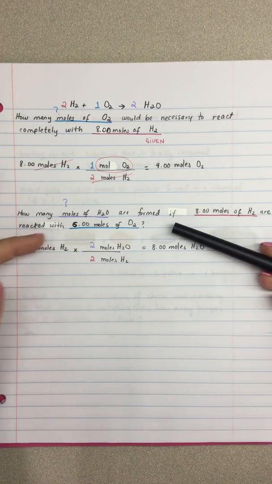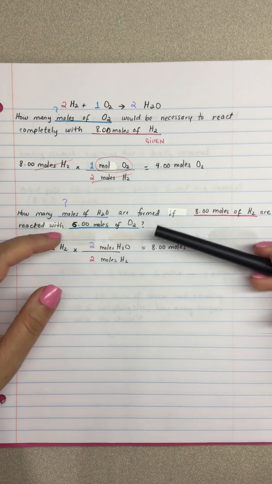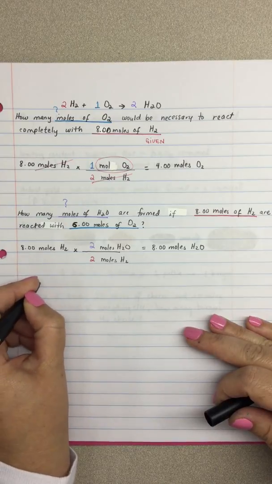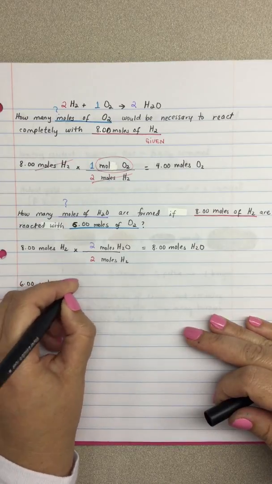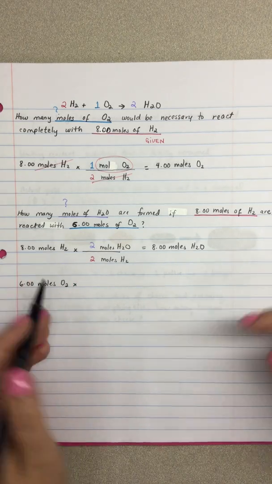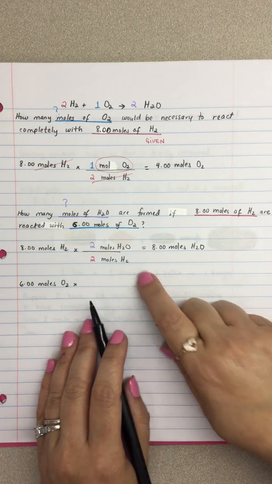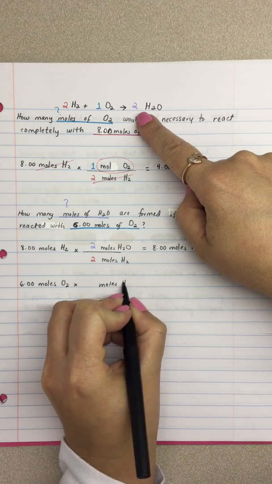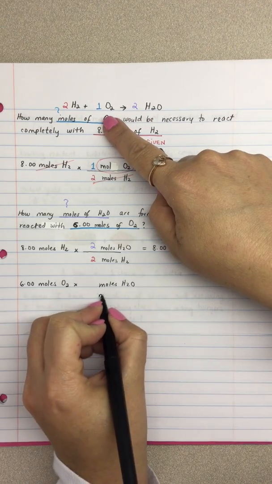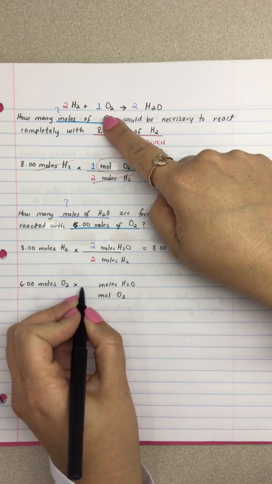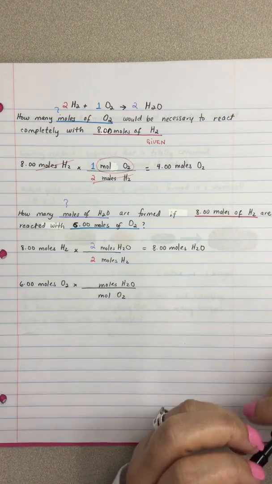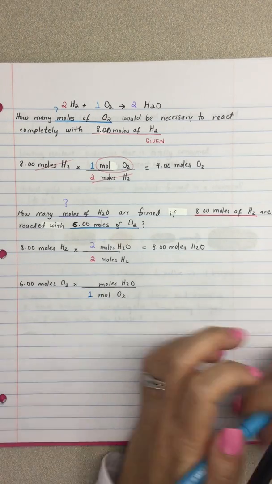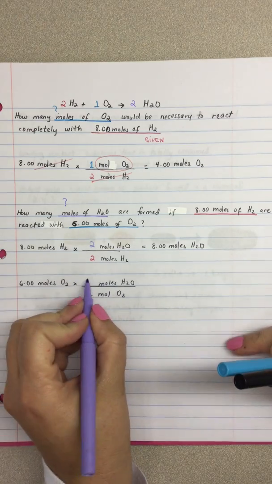Now I'm going to do the same thing, but in a separate calculation with my second reactant. So my second reactant is 6 moles of O2. And I'm trying to get moles of the water. So moles of the water is right there. And you have moles of oxygen on the bottom part, because that's what you're trying to cancel out. So your coefficients for O2, that's a 1. And for the water, that's a 2.